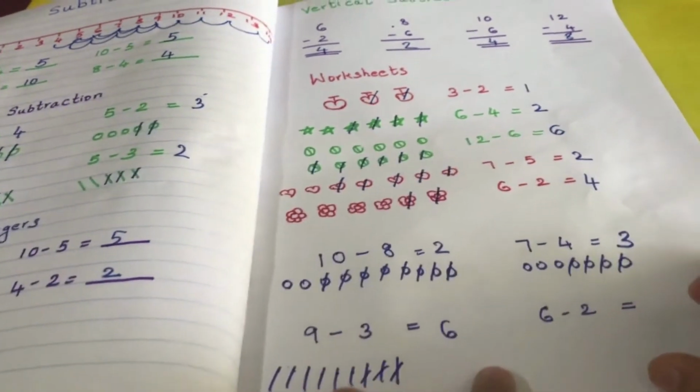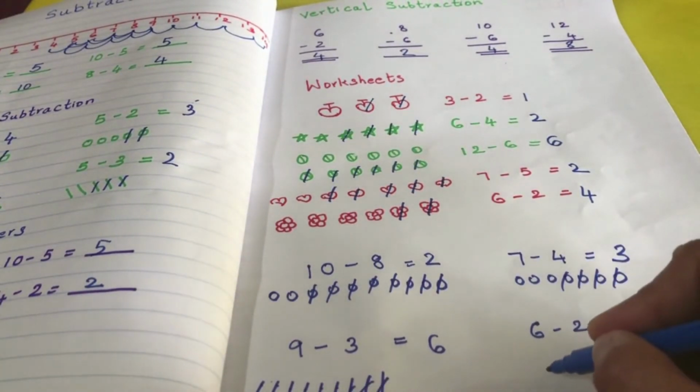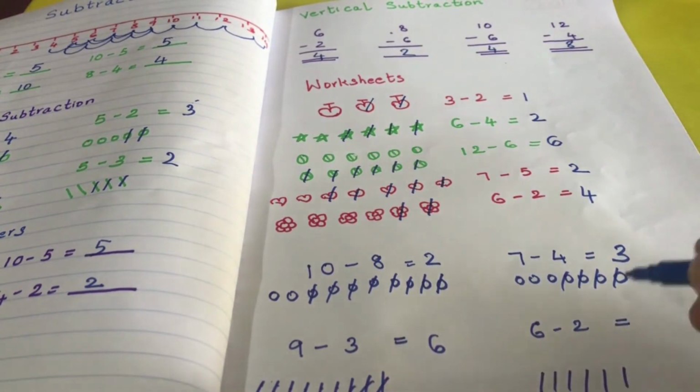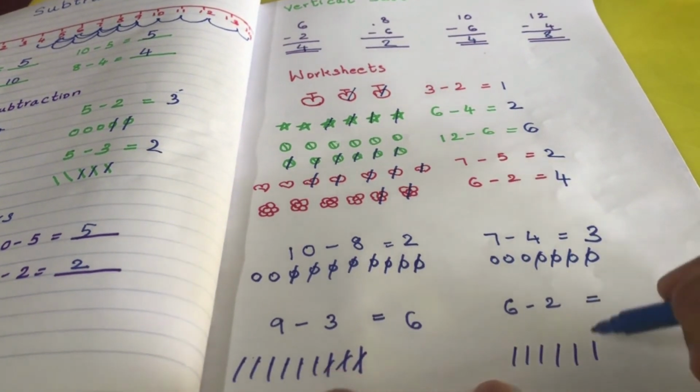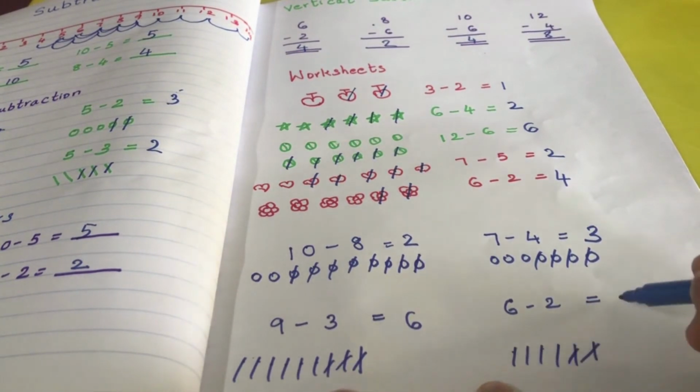Here it is 6 minus 2. So which is the bigger number? Bigger number is 6. So let's draw 6 lines. 1, 2, 3, 4, 5, 6. And how many does he have to cancel? He has to cancel 2. So how many lines are remaining? 1, 2, 3, 4.